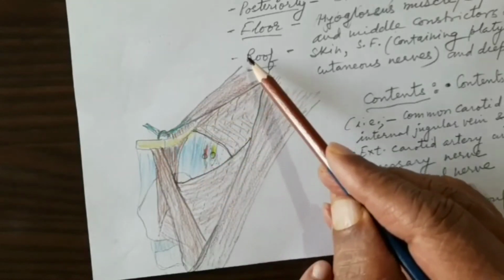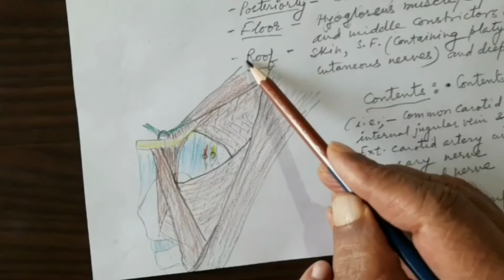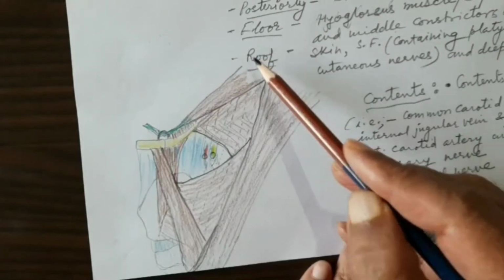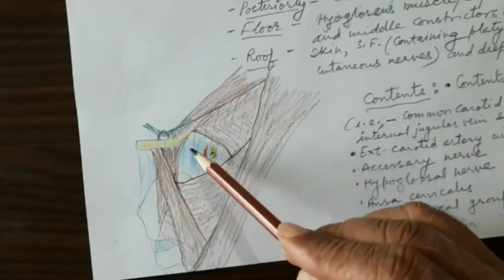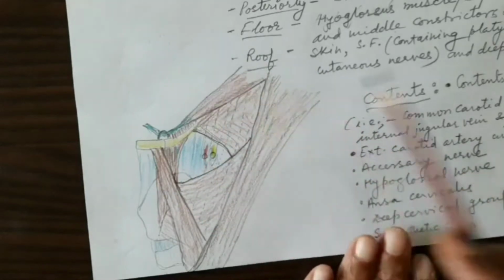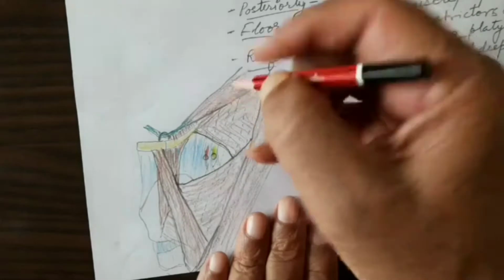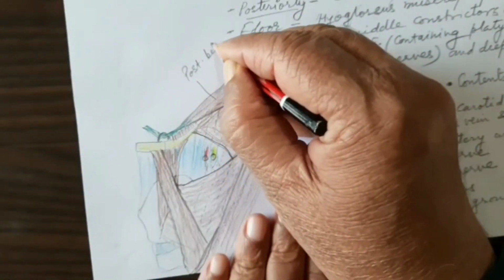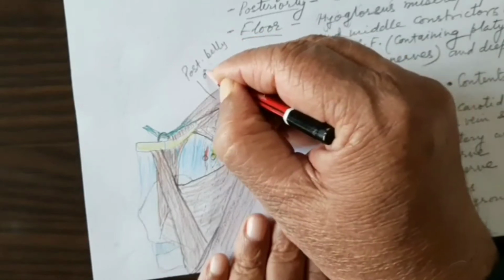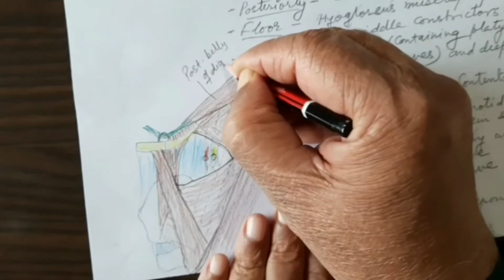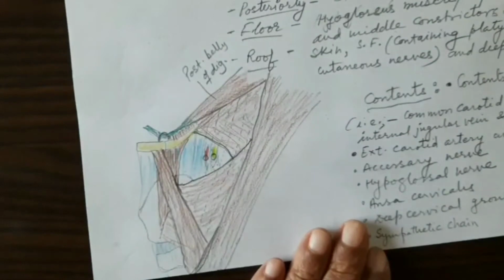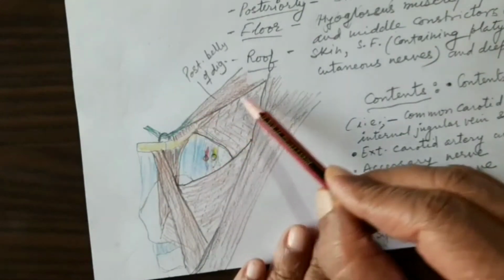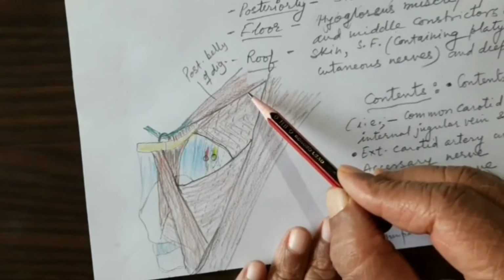This is the posterior belly of the digastric going here to attach deep to the mastoid. So this is the site where you will get the mastoid process. So this is the posterior belly of digastric, and this forms the superior boundary of the carotid triangle.